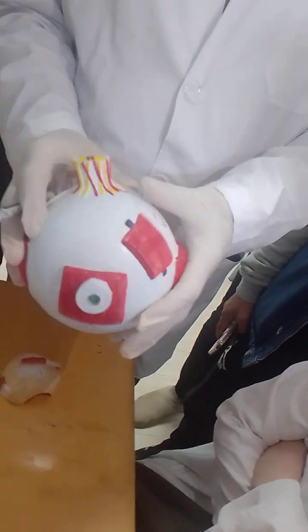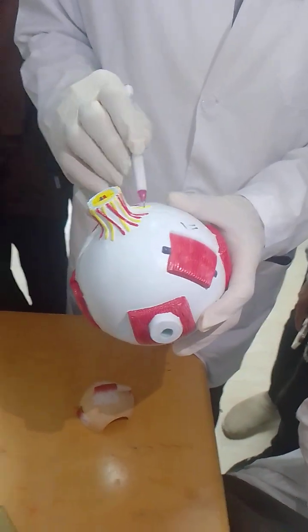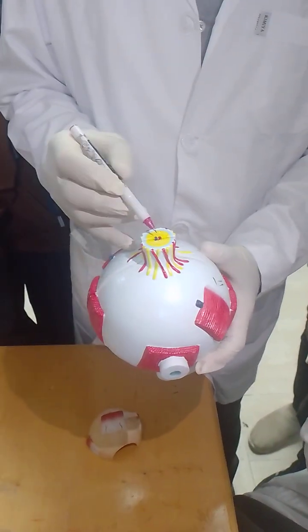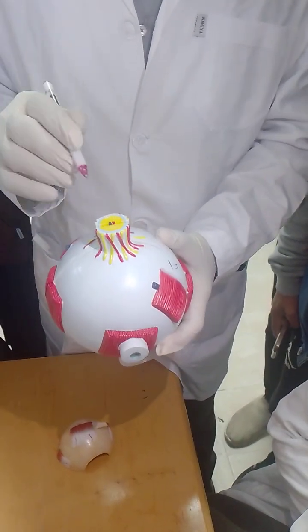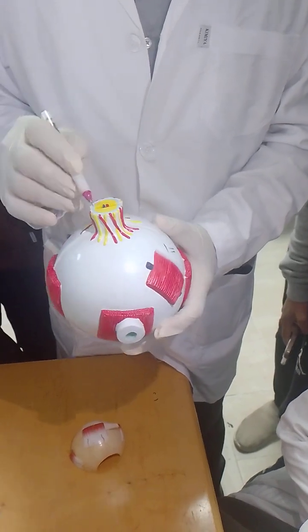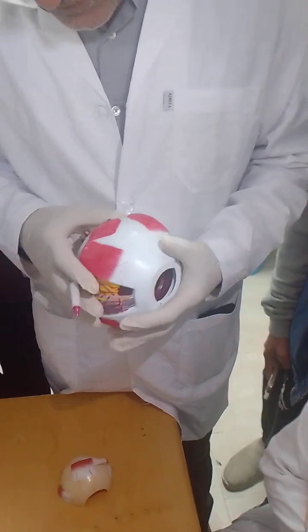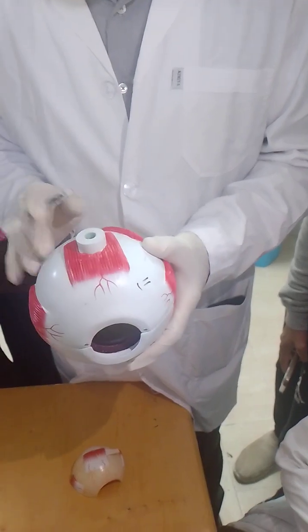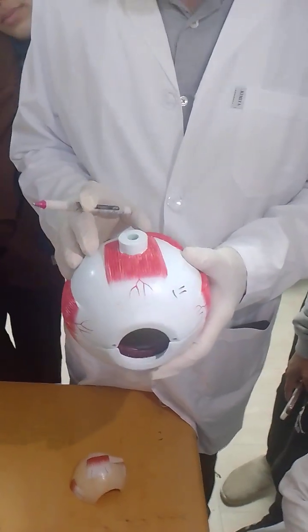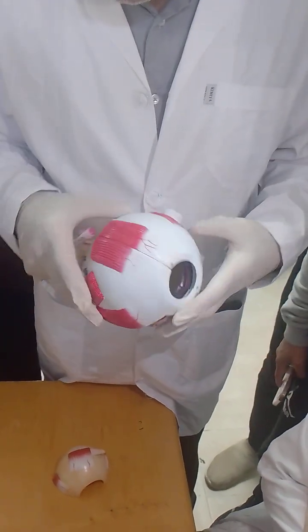Important is the eyeball and other structures: ciliary artery, ciliary nerve, optic nerve, central retinal artery and central retinal vein. The structures of the eyeball layers: sclera, the fibrous tunica, contains two parts, sclera and cornea.